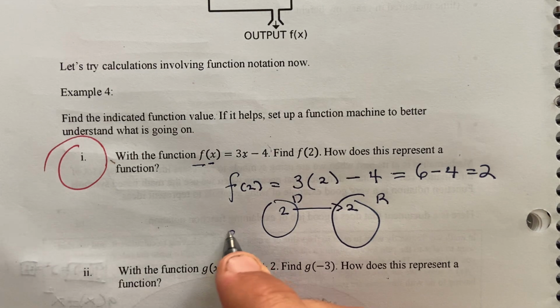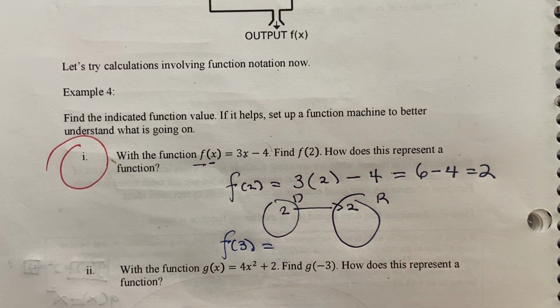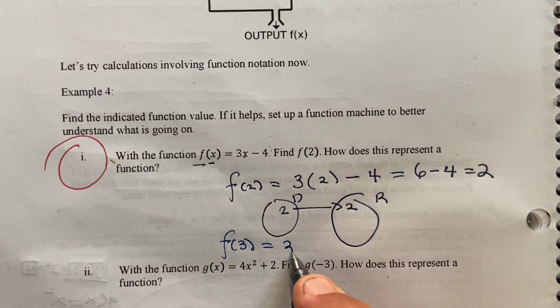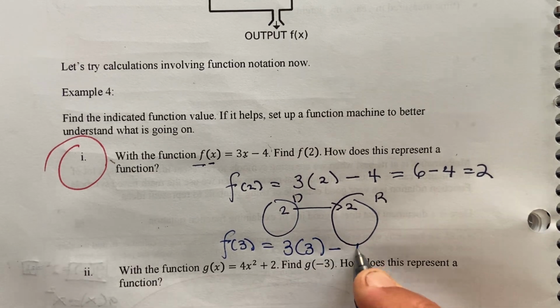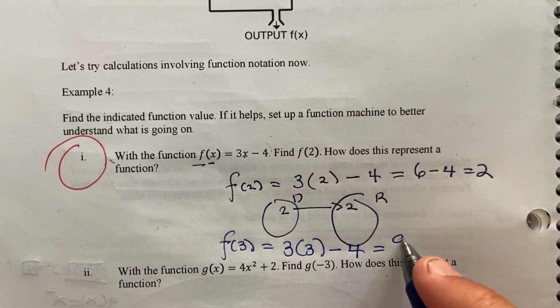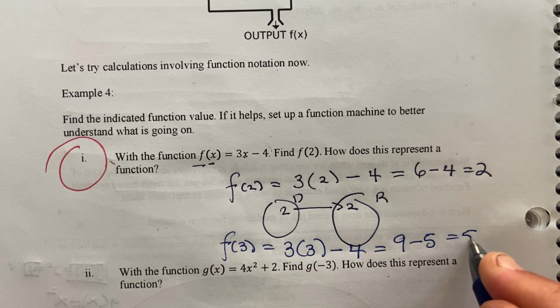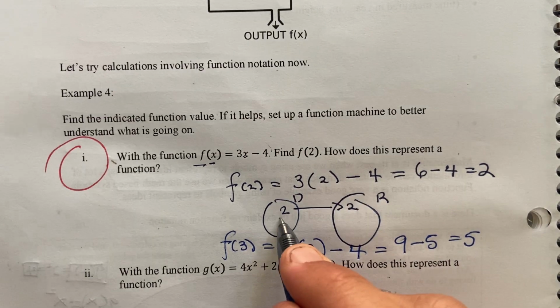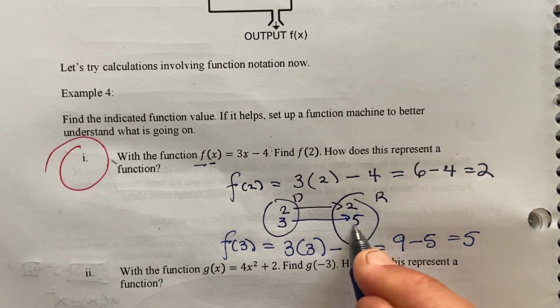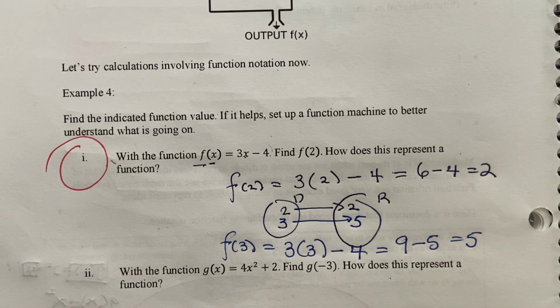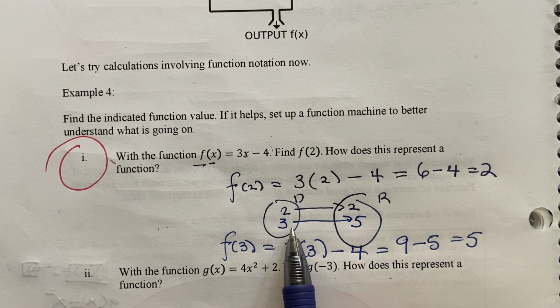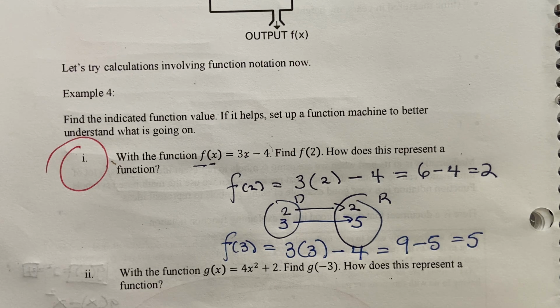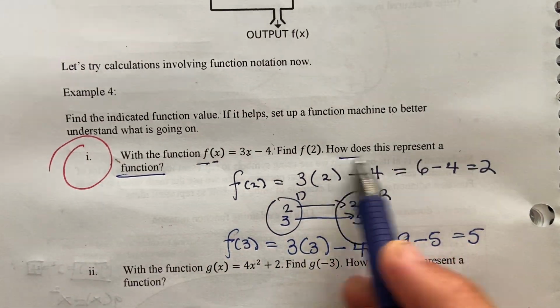Just out of curiosity, what about f of 3? We're not being asked to do that, but we would find f of 3 by going 3 times 3 minus 4. So we would have 9 minus 4. This would go to 5. So in other words, 3 would go to 5. So each input, right, is going to go exactly to one output. So that's why this is a function.